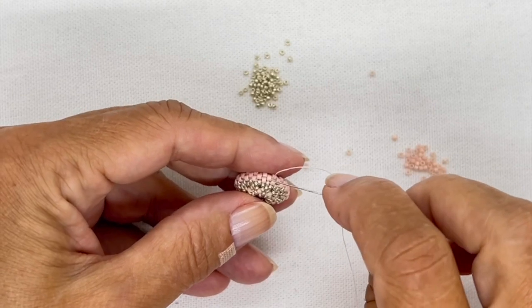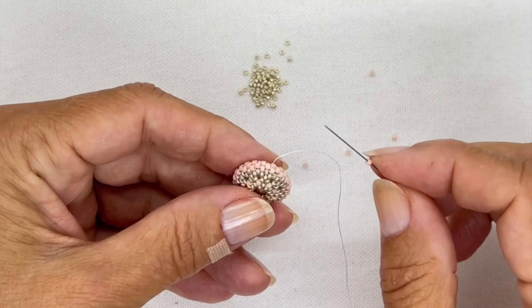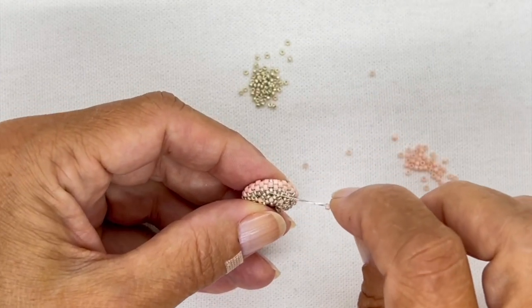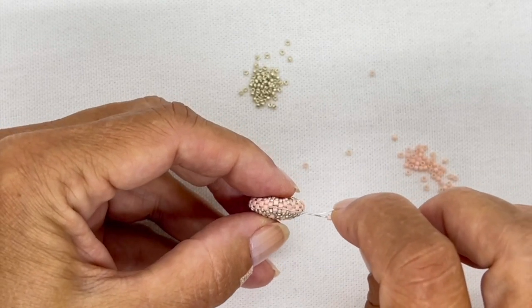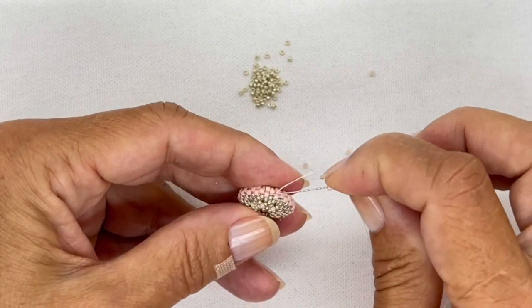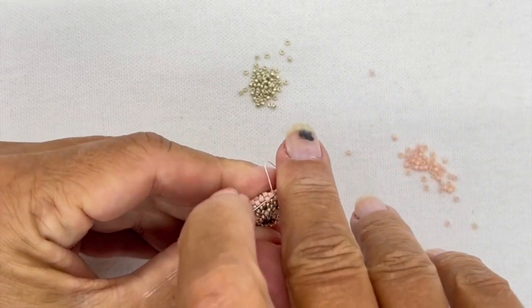Now you're going to add, between the next two delicate beads, one delicate bead in the same row. Those delicates are in the same row. Now pick up one delicate and pass through the next delicate in the same row. One.